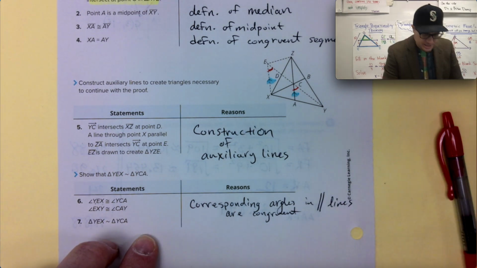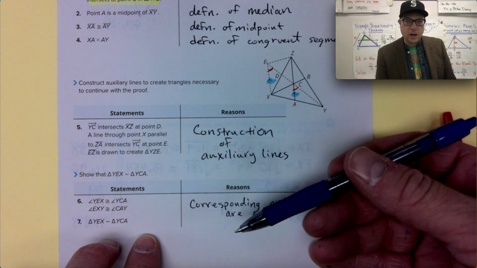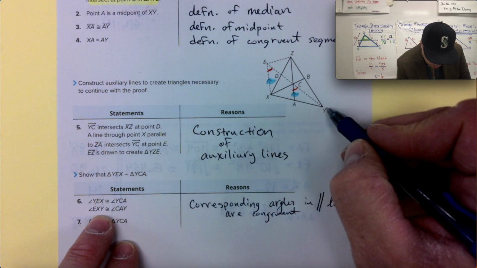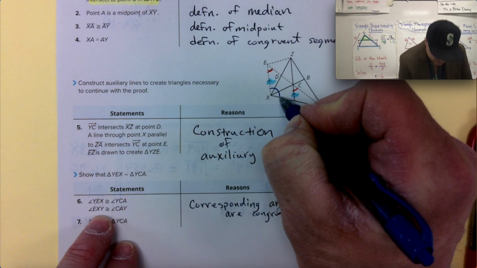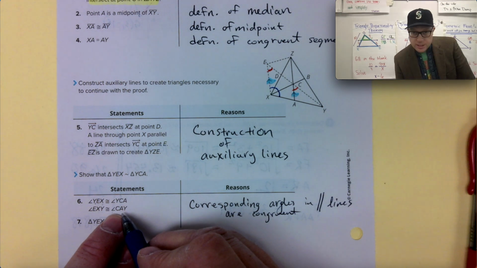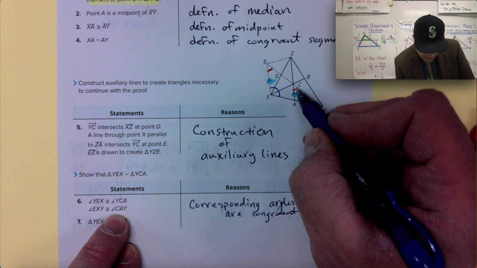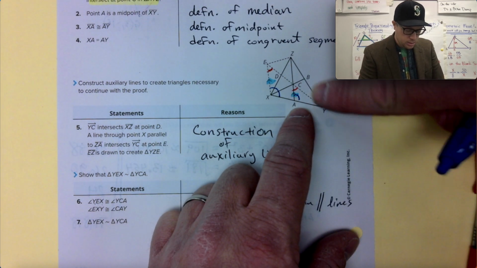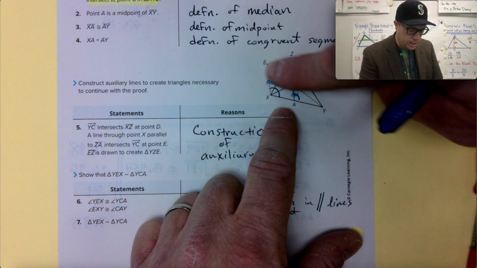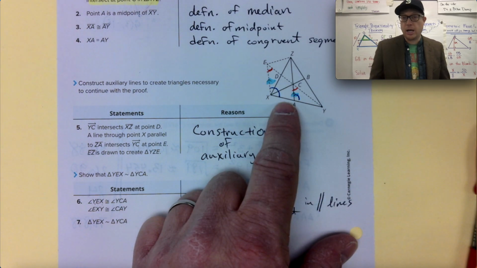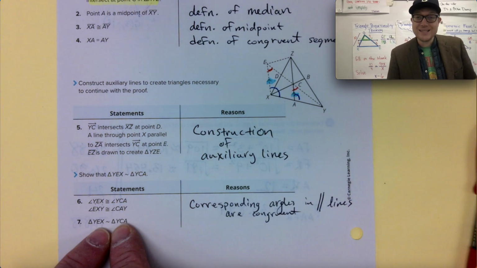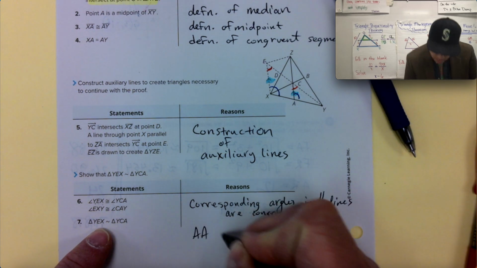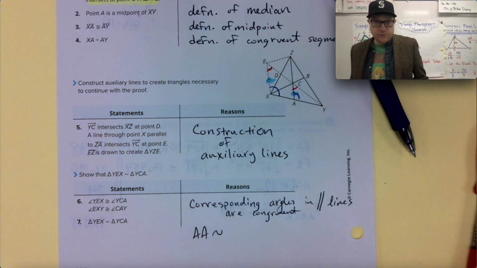And for the same reason, I'm going to choose a different color pen now. I'm going to do the other one, EXY. So EXY, that's all of this, is congruent to CAY. So CAY, that's this one. There's a small little triangle right there and a big triangle out here. And the small triangle and the big triangle happen to be similar by angle-angle similarity.